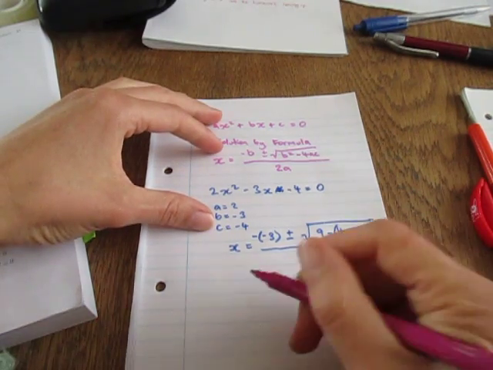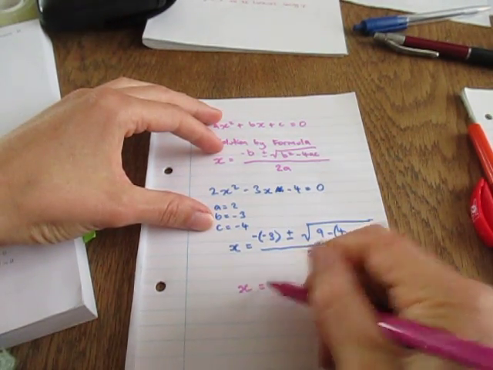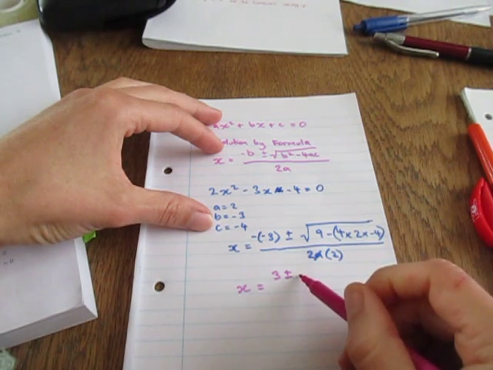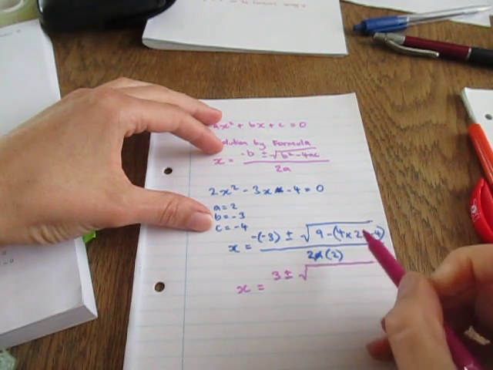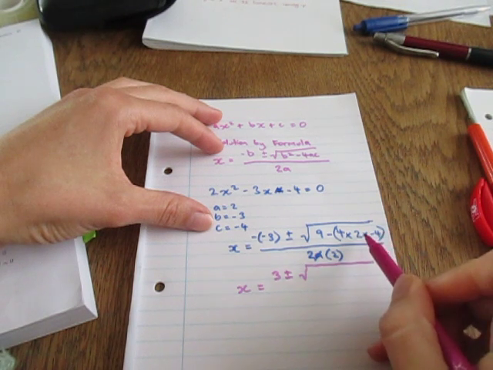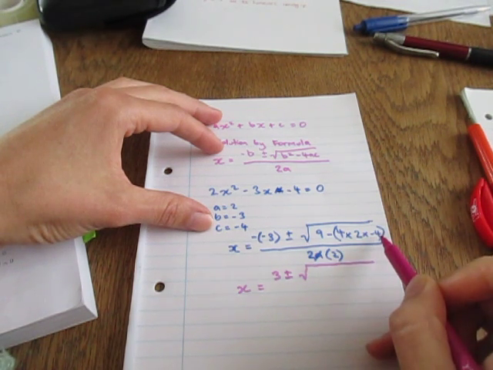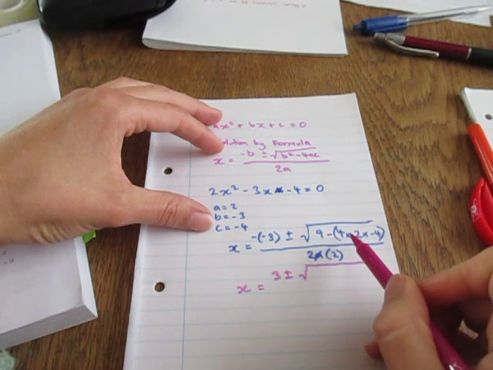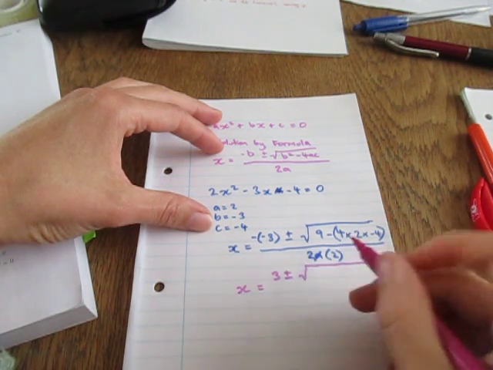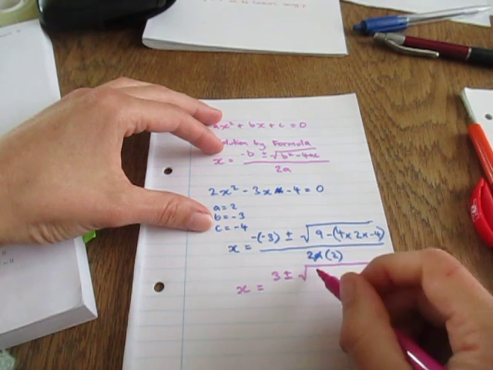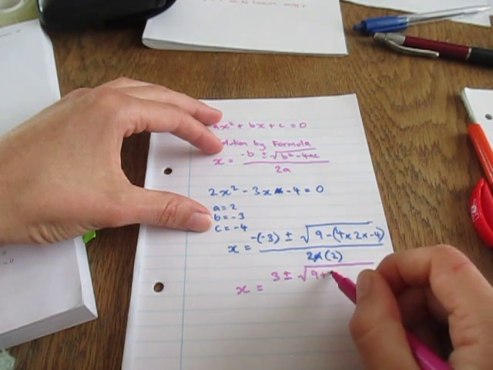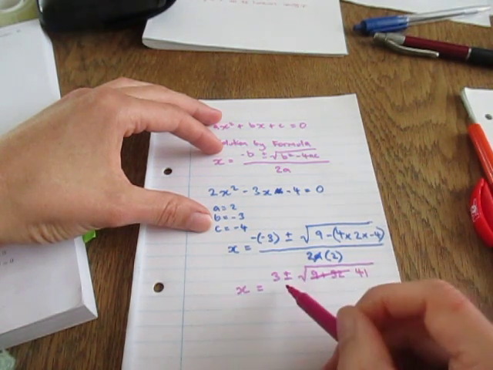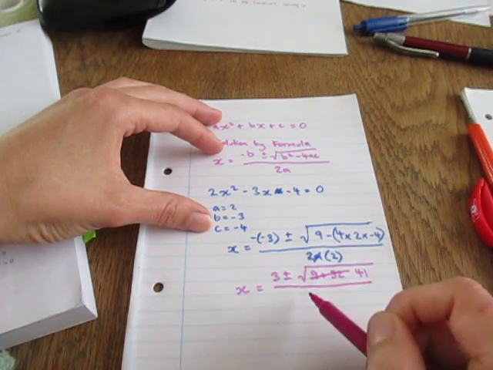So we have x is equal to 3 plus or minus the square root of, let's look at this. We've got 2 by negative 4 is negative 8, multiplied by 4 is negative 32, multiplied by this negative is positive 32. So we've got 9 plus 32, which equals 41, over 4.